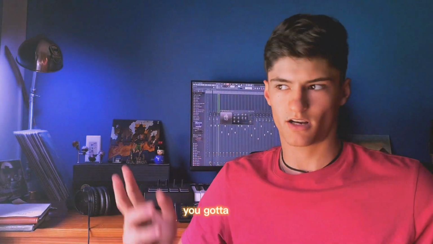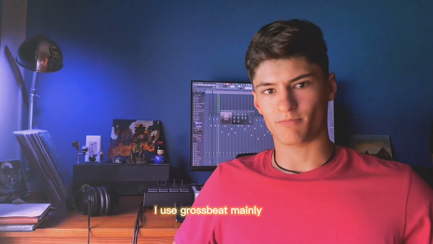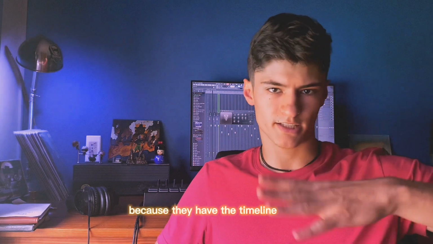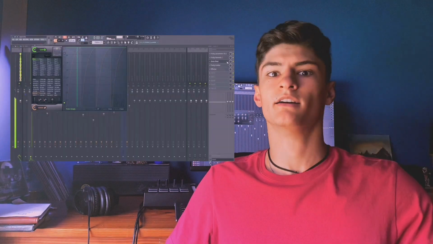Next up, Crossbeat. I use Crossbeat mainly for rhythmical stuff and sometimes effects. But it's really cool because you have the timeline thing that you can work with. So sidechain, get that real movement.